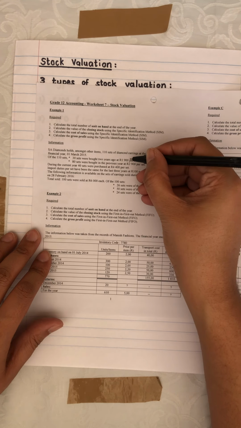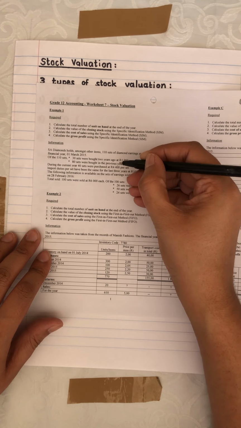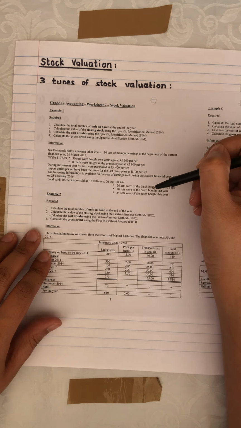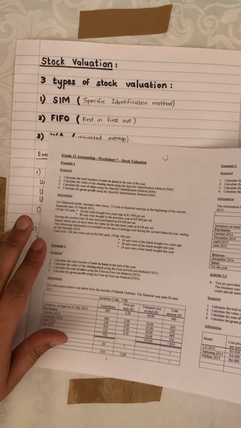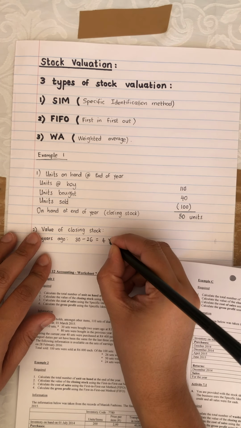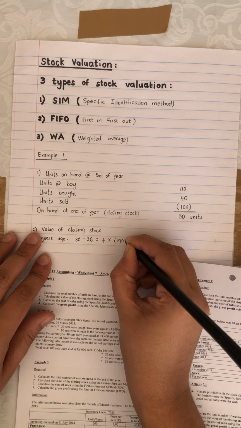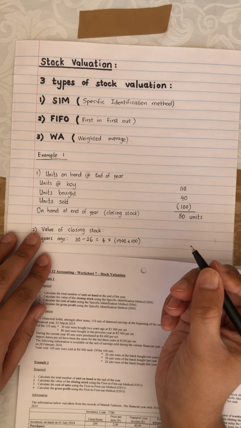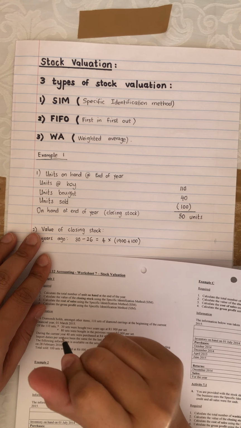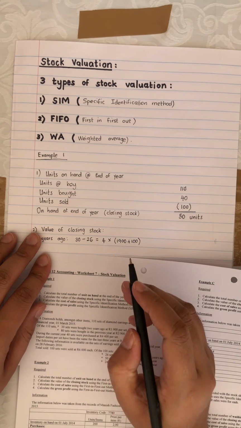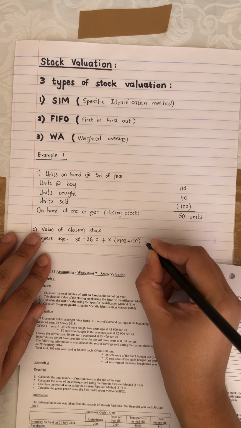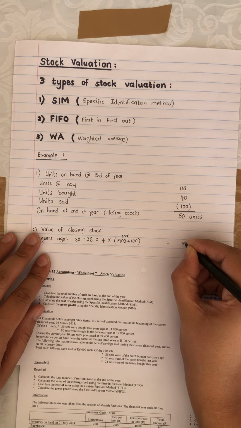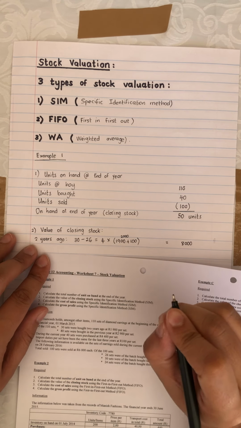So each set is carried at 1,900 plus the 100 Rand import duty. So it's actually 2,000 Rand per set. And obviously we have 4 sets remaining. So that gives me 8,000 Rand from 2 years ago.